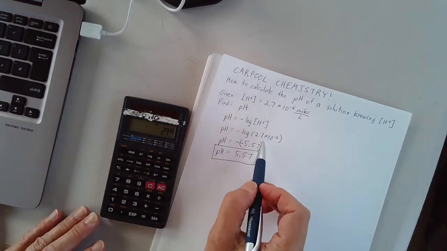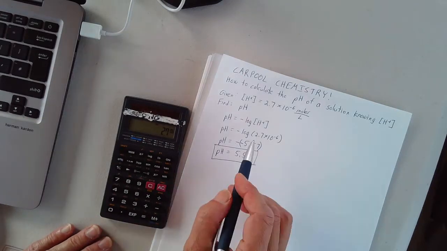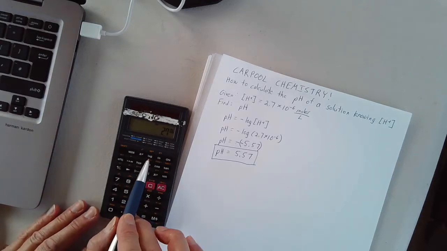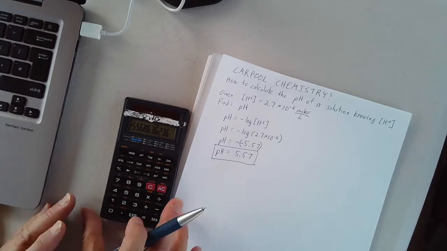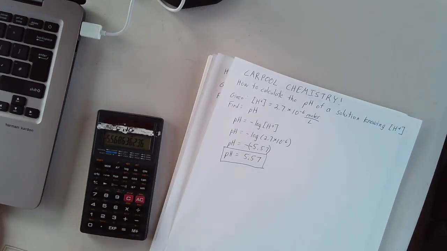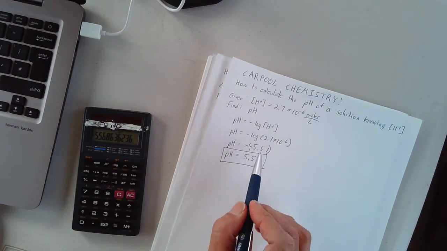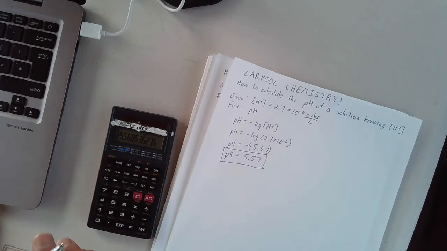Then what function do you want to apply to this number that you have displayed on your calculator? You want to apply the log function. And so you look for the key that says log. It's right over here. You press it, and out pops your answer, negative 5.57. All right? And so then you, of course, take the negative sign. And so that's how you calculate the pH of a solution knowing the H plus concentration.